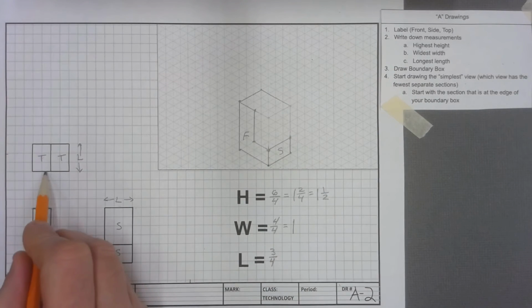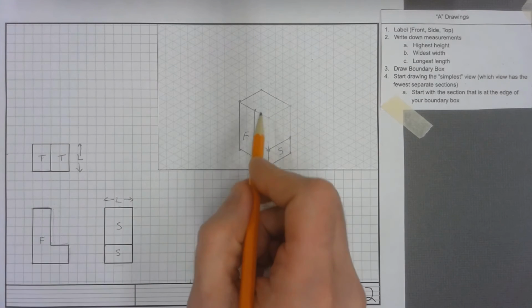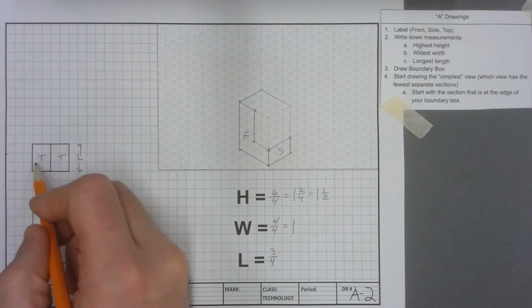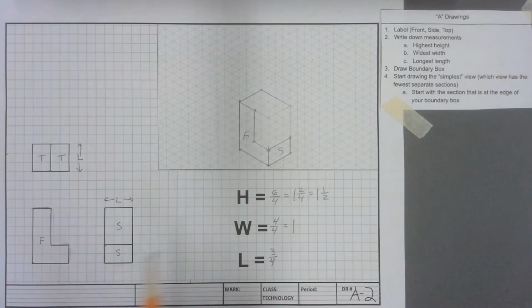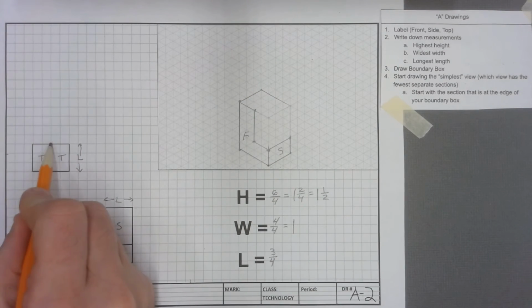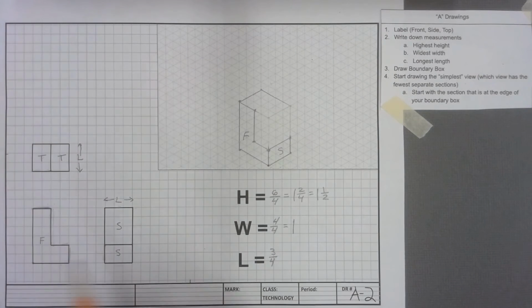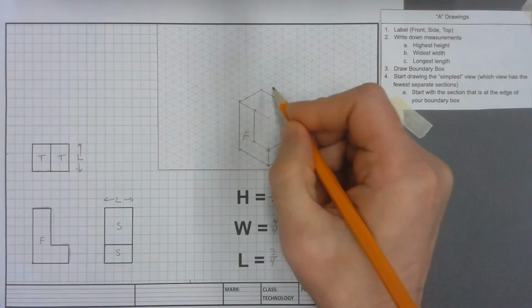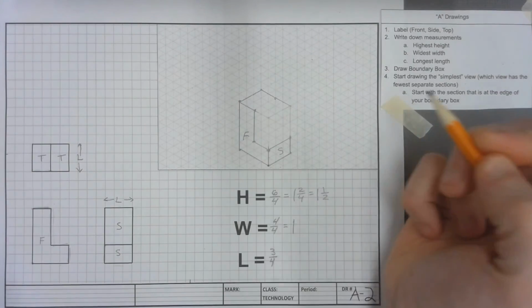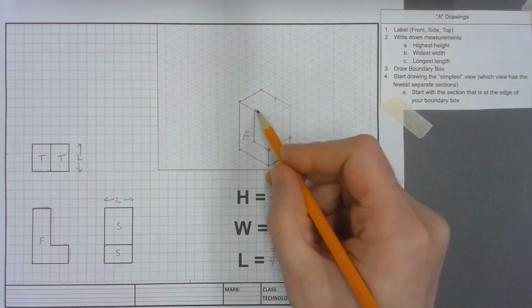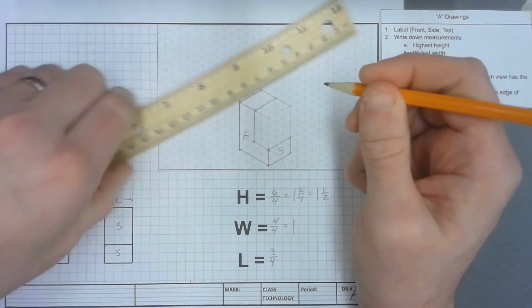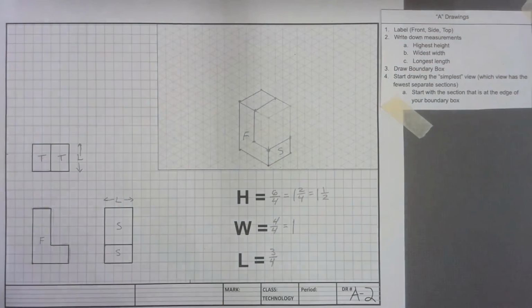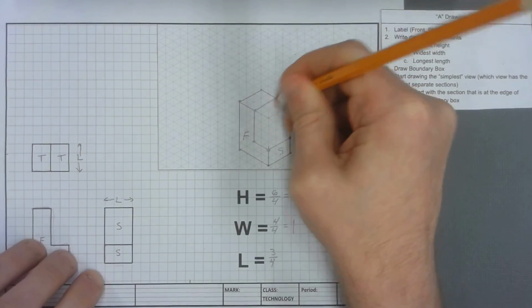So I can see that the front edge is drawn for us right here. The left edge right here is drawn for us right there. Now on the back edge, I see it's 2 of our 1/4 inches wide, 1, 2. And then I just have to connect those 2 points. And I'm not going to use that line right there.